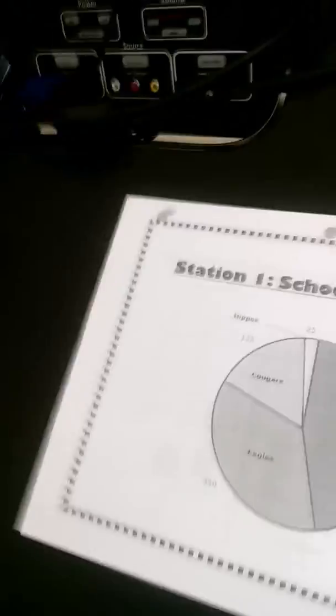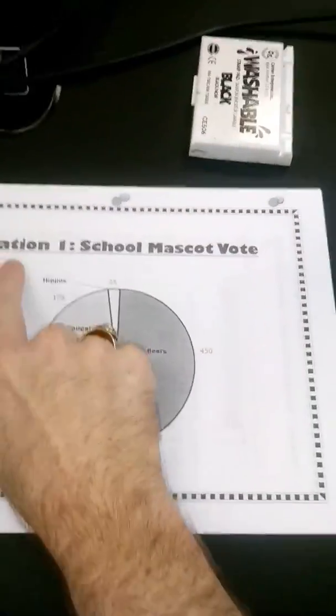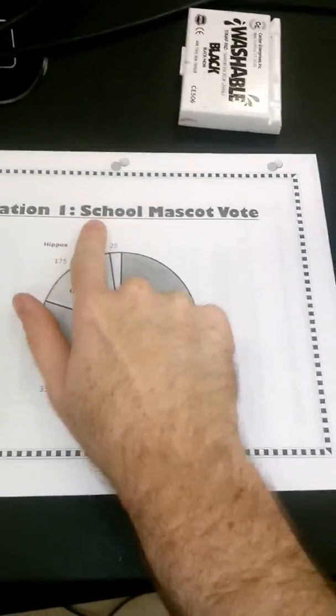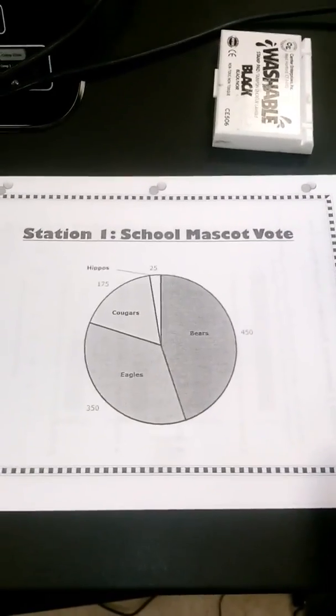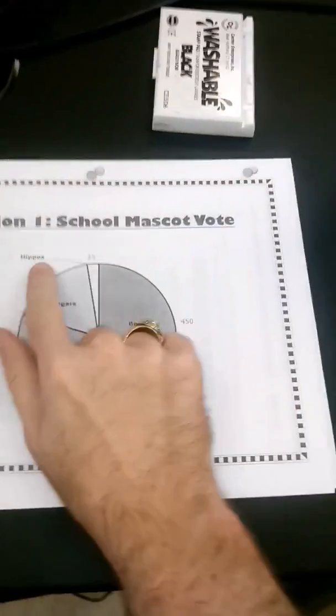All right, kids, I'm going to go over the worksheet that you're doing today. So the first one is Station 1. And it says Station 1, School Mascot Vote. And school mascots are the animal of your school. So for example, Mendez is the Mavericks.